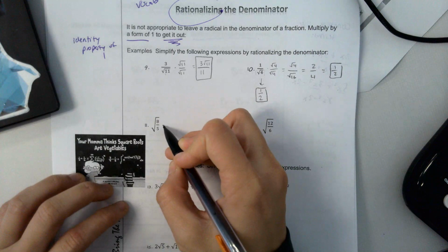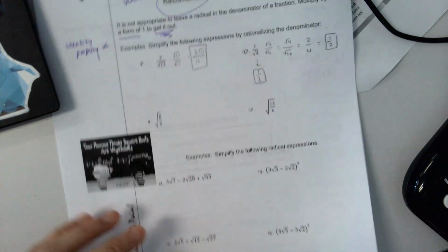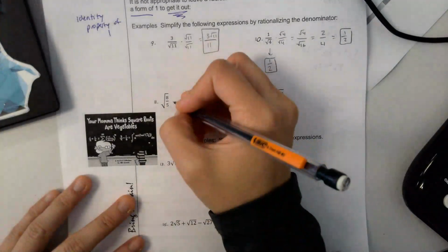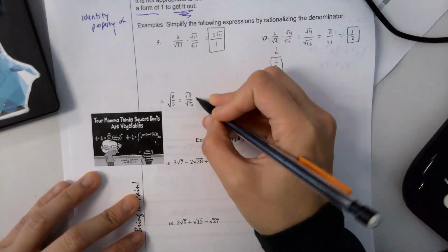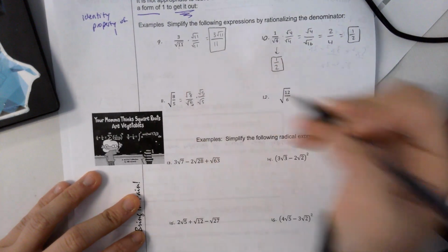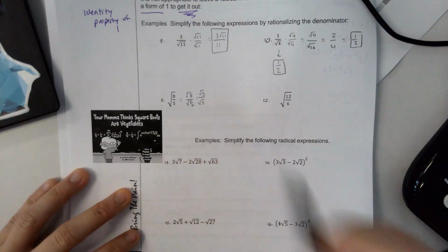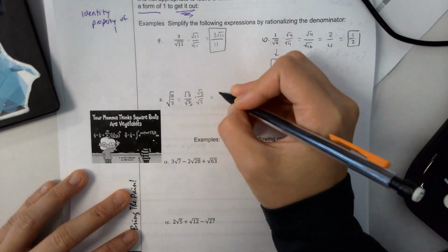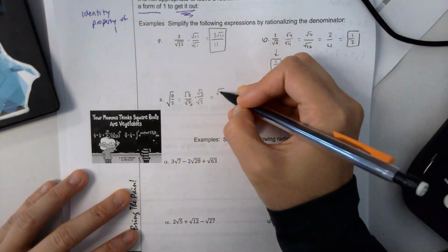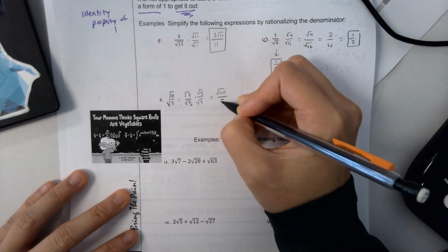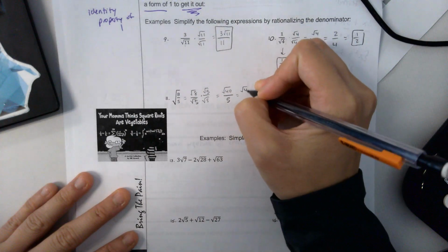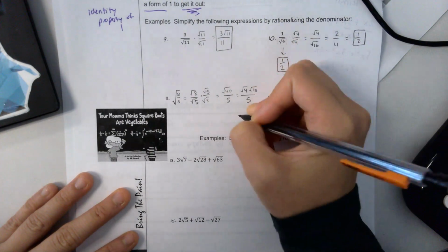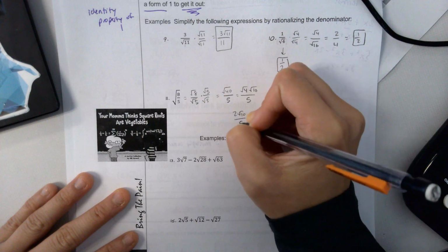Okay, so first we're going to do the quotient property of radicals, right? This equals root 8 over root 5. And then we're going to multiply by root 5 over root 5, the identity property of 1, because we need to get rid of this radical on the bottom. Root 8 times root 5, now we're using the product property, is the same thing as root 40 over 5. And then this one we can rewrite as root 4 times root 10 over 5, which becomes 2 root 10 over 5.